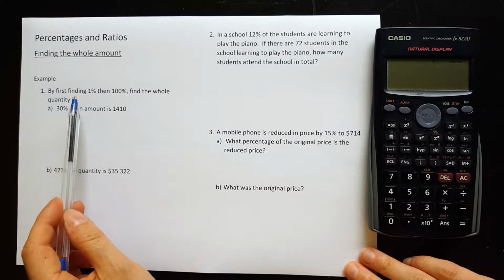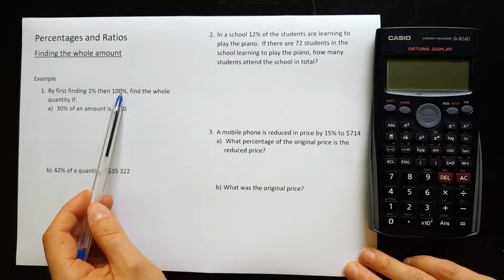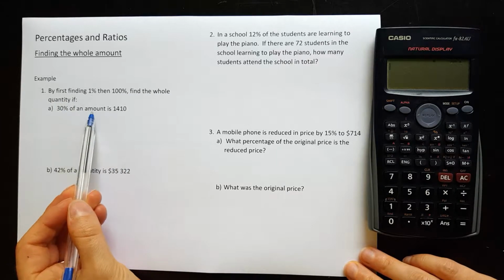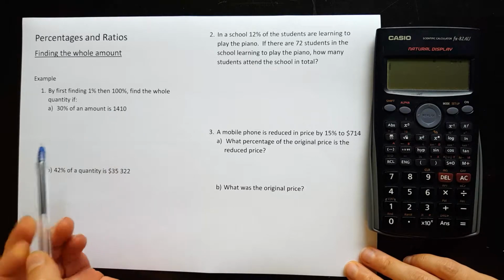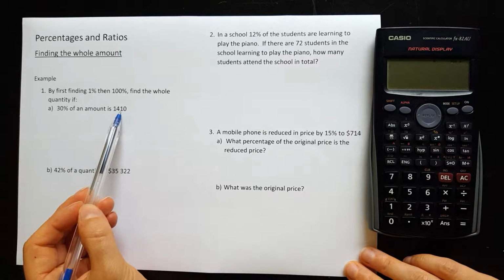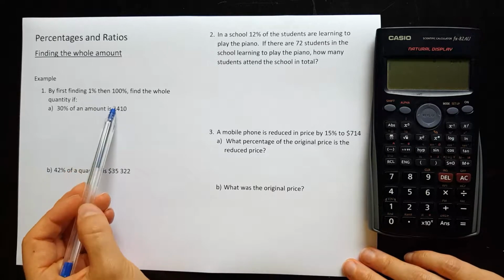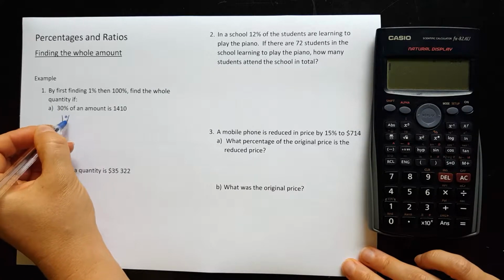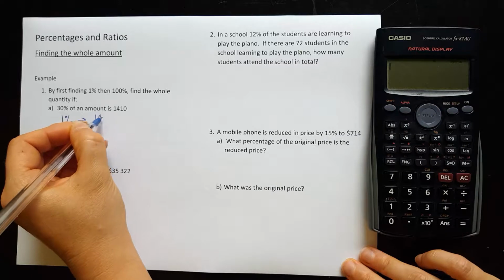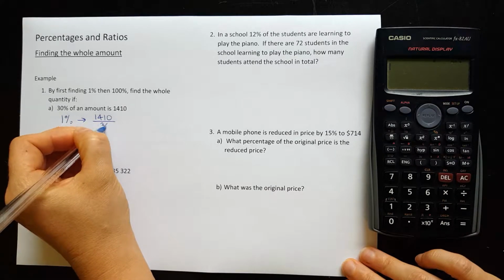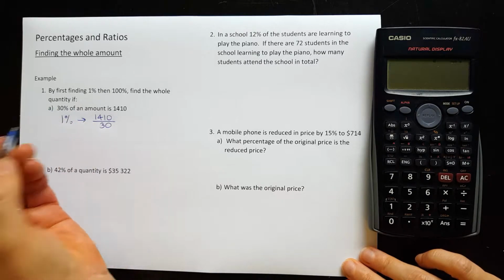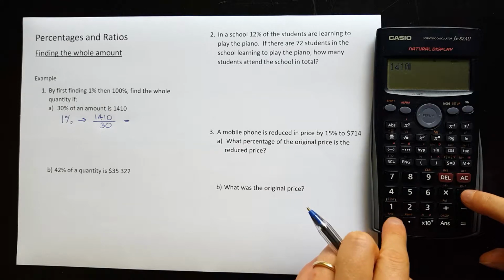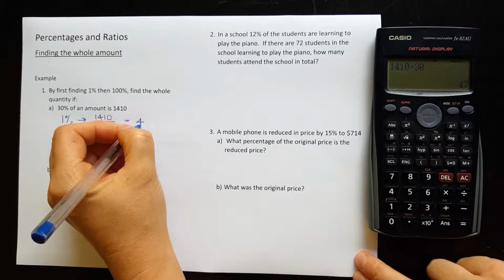It says, by first finding 1%, then 100%, find the whole quantity if 30% of an amount is 1,410. So this is 30%. If I want to find, first of all, 1%, I could divide this amount by 30. So 1% is just the 1,410 divided by 30. Because this was 30%, if I divide it by 30, that tells me what 1% is. On the calculator, that is equal to 47.